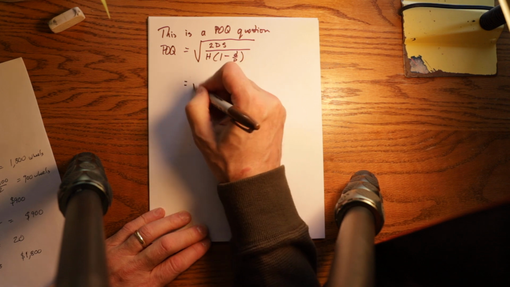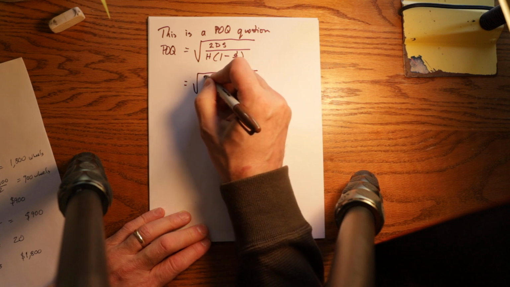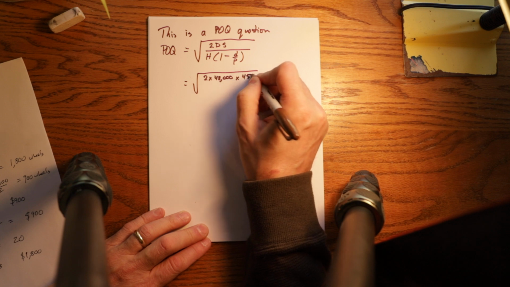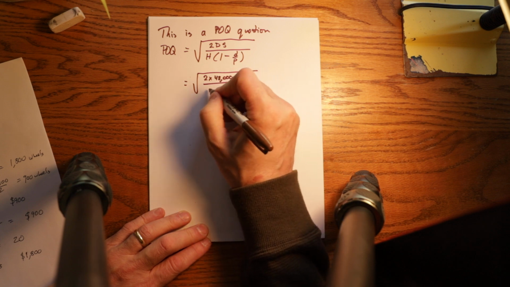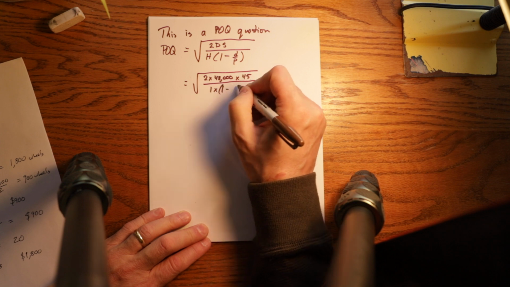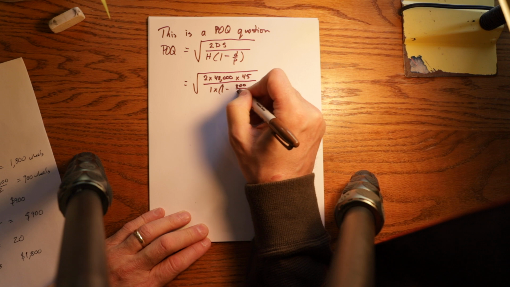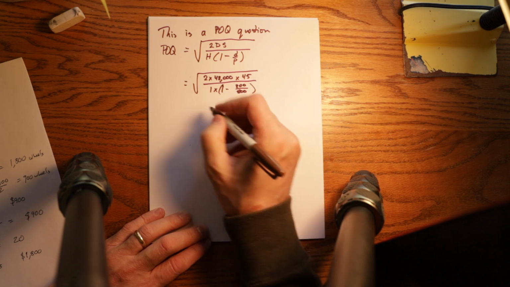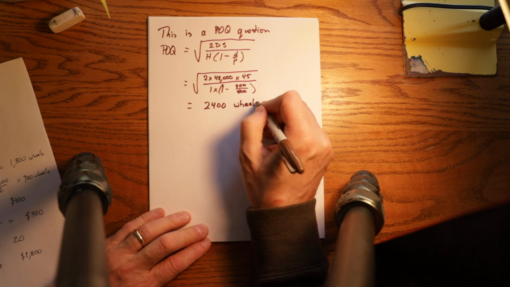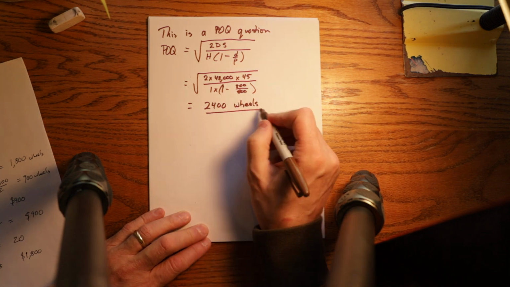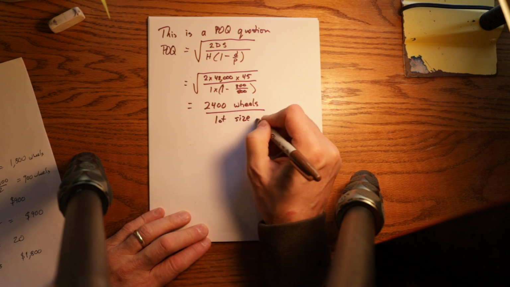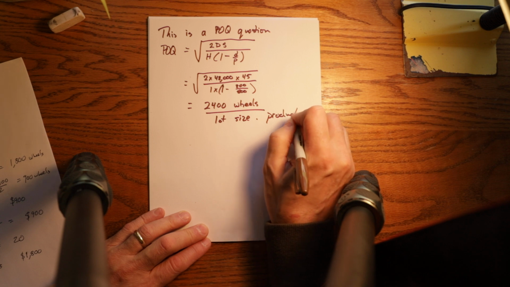So in this case, that is the square root of 2 times 48,000 times 45 divided by 1 times 1 minus 200 over 800. And that is equal to 2,400 wheels. So that is the lot size, or production quantity.